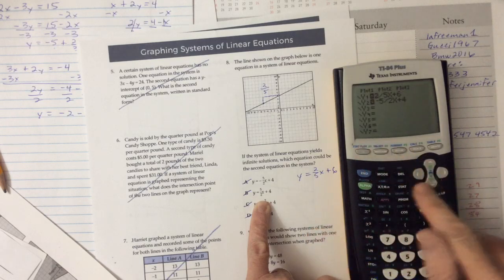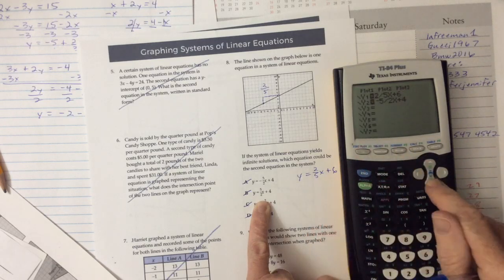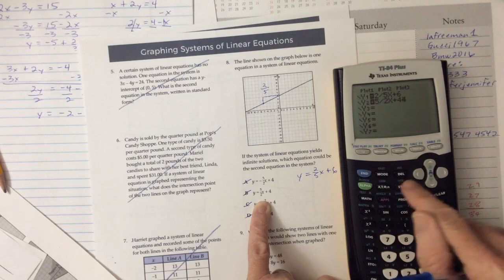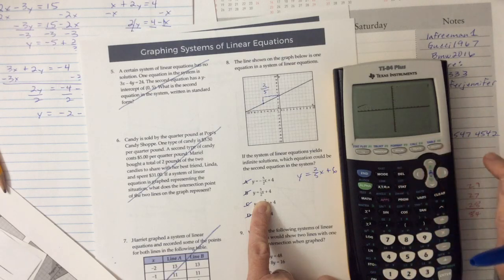Y equals, we have 2/5 x plus 6, so let's put in 5 divided by 2 x plus 4 and hit graph. And that's definitely not it.